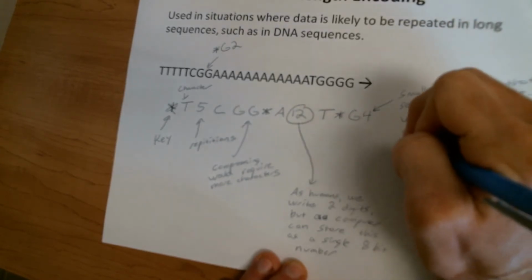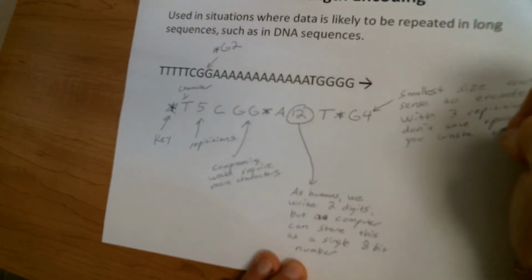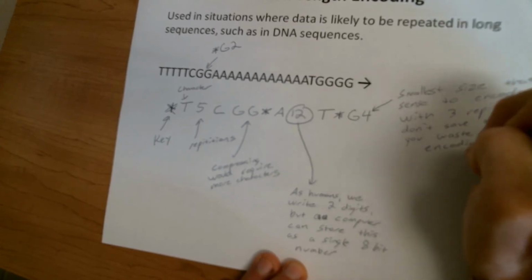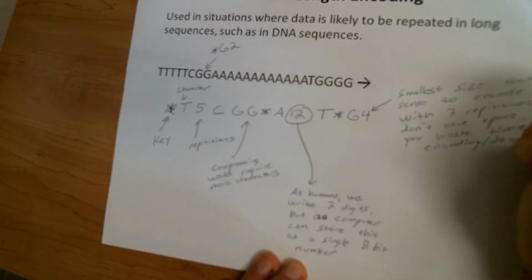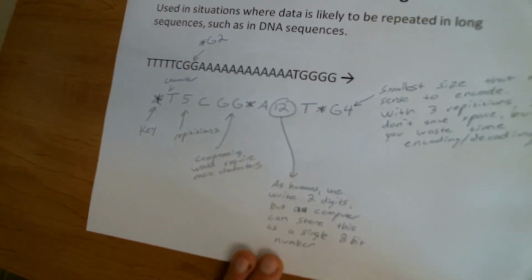But you waste time encoding and decoding. All right, so unless the sequence is 4 or longer, there's no point in actually encoding it because with 3, you'd spend 3 characters to encode it anyway, so you're not actually saving any space. So, long story short, this is what's called run length encoding.